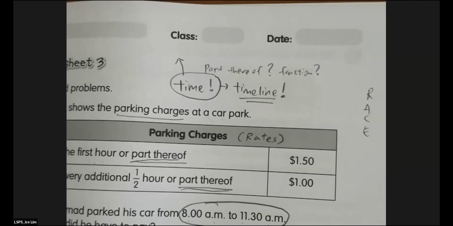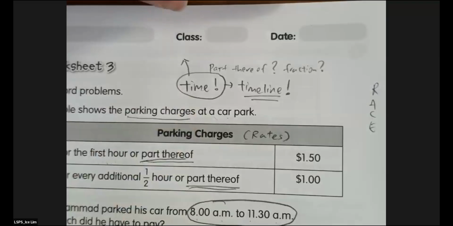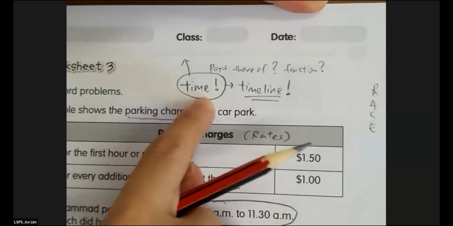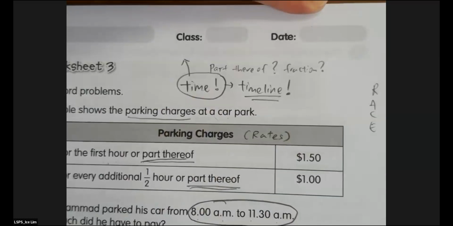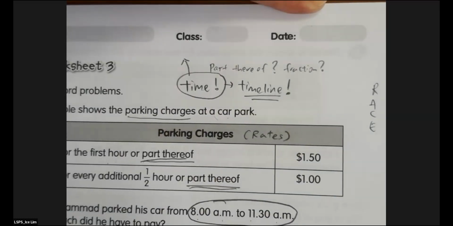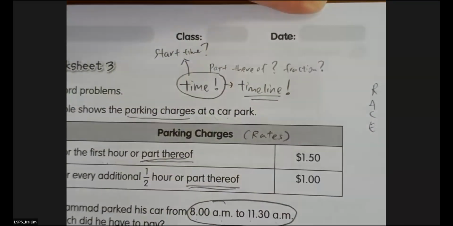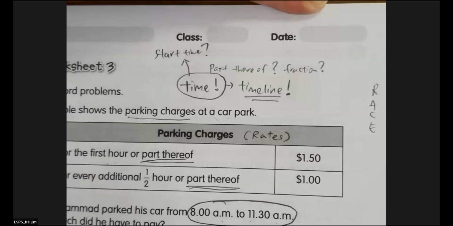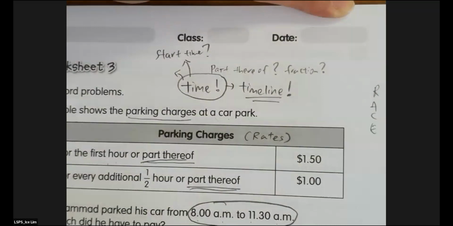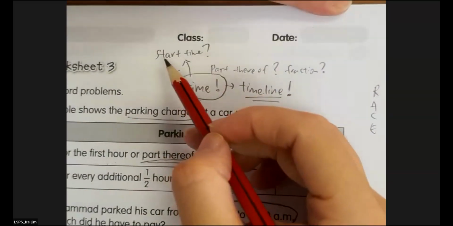Okay, back here. Thank you, Samantha. In primary 3 and 4, we learn all time questions. There are only three types of questions that we will encounter. First is we need to find the start time. The question will ask you to find the start time. What's another one? Either they ask you for start time or they will ask you for end time. One more.